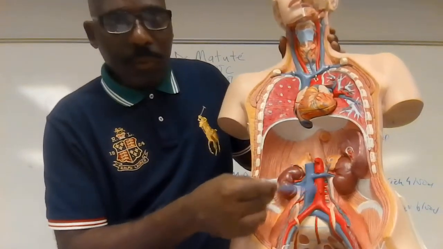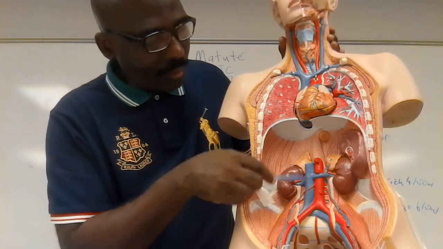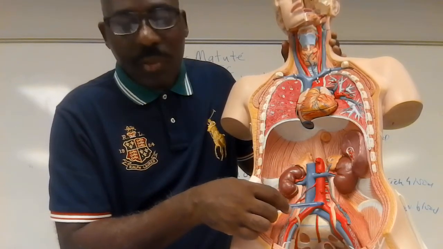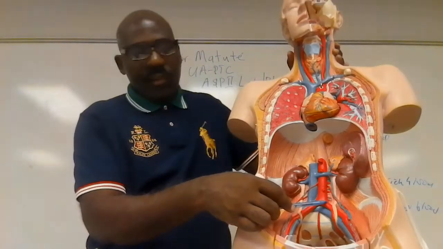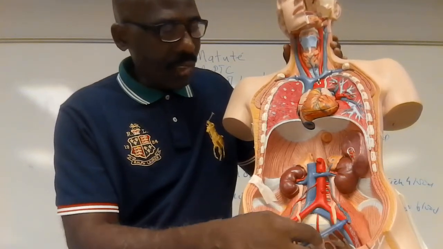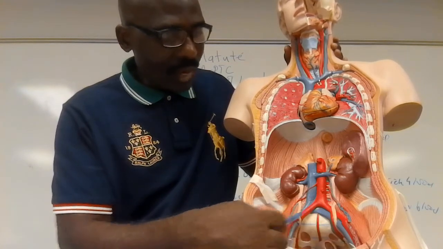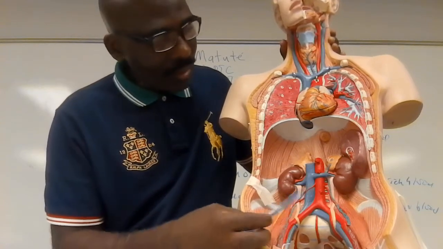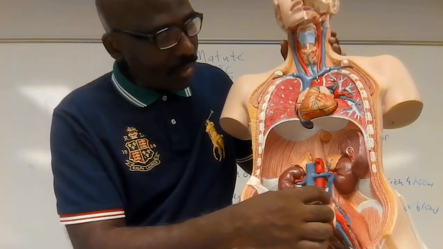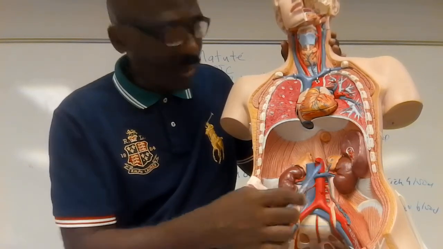All right, so this we've seen before. Again, like we said, this is the descending aorta and then the inferior vena cava. The descending aorta divides into an iliac artery, another iliac artery. So the left iliac artery supplies the left lower limb, and the right iliac artery supplies the right lower limb. Now, the descending aorta also branches out to the renal artery that supplies the kidney.